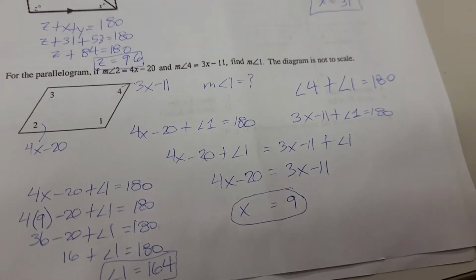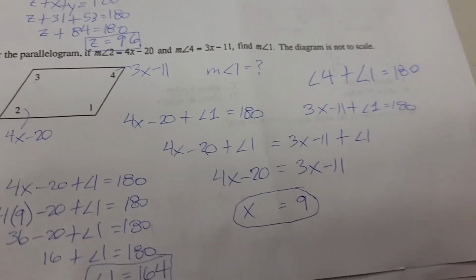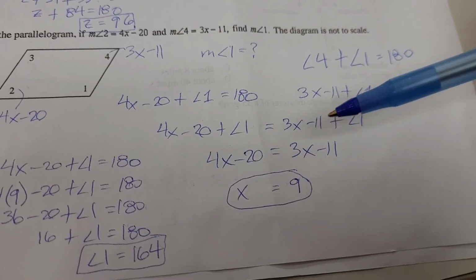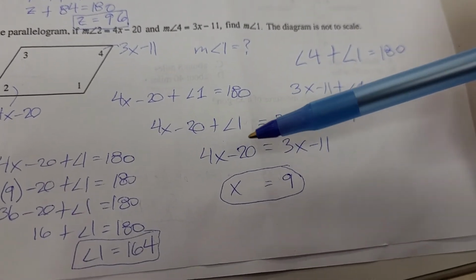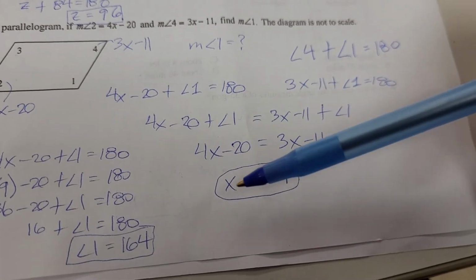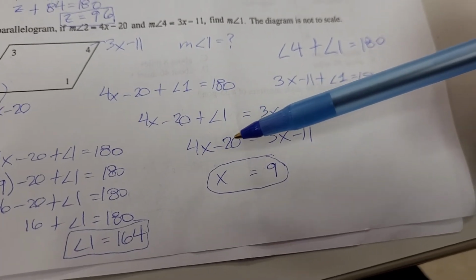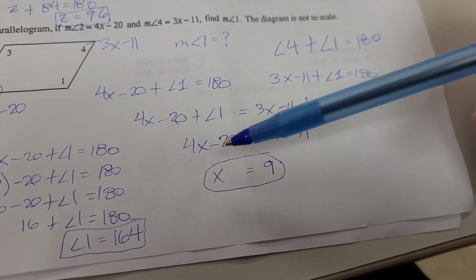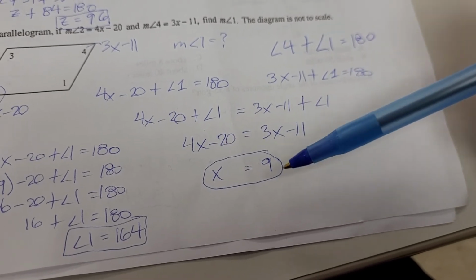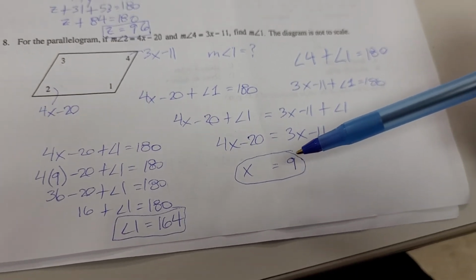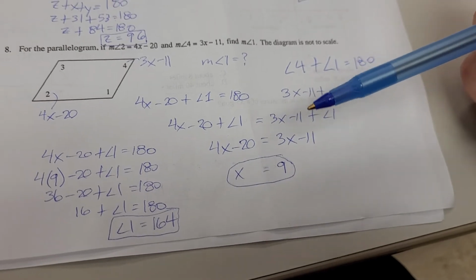Yeah, and there's a simpler way that I just realized that I could have done it. But anyway, if I do that, then I'm just solving this. Subtract 3x on both sides, that just gives me x. And if I add 20 to both sides, to get rid of that 20 there, negative 11 plus 20 is 9. So x is 9. So there's my x.